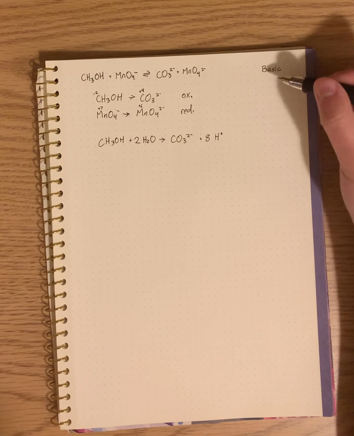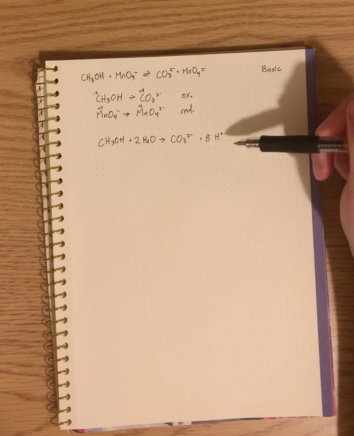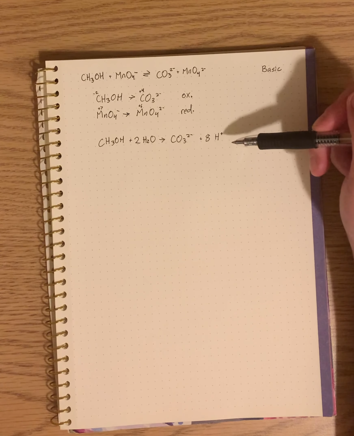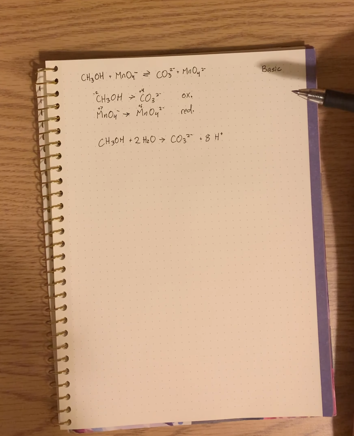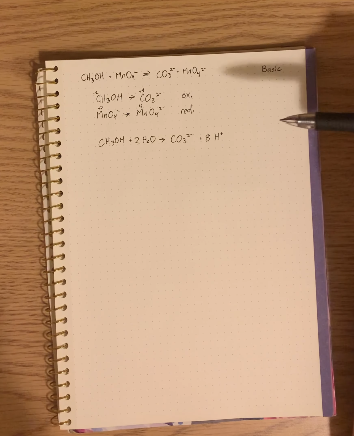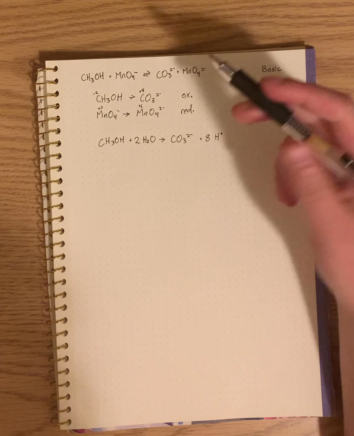However, we must remember that this is a basic environment and we cannot have free hydrogens floating around. They will be consumed. So in order to compensate for that, we need to be adding the same number of hydroxide ions for every hydrogen ion to both sides of the reaction. That's very important on both sides.